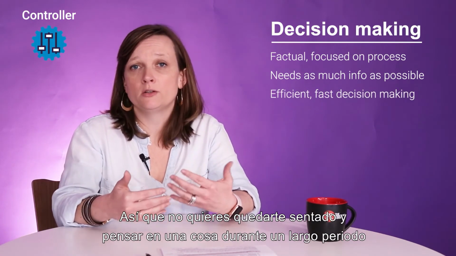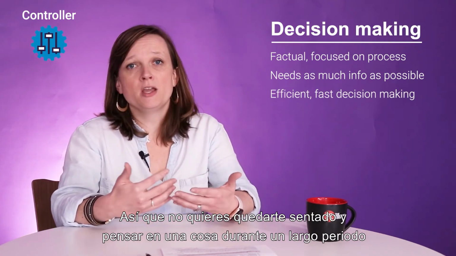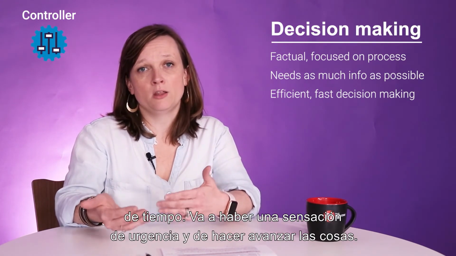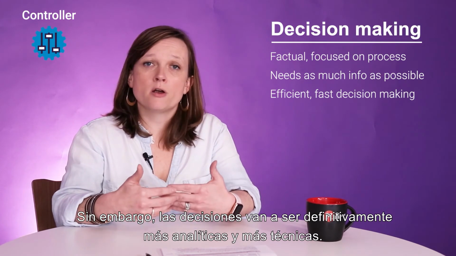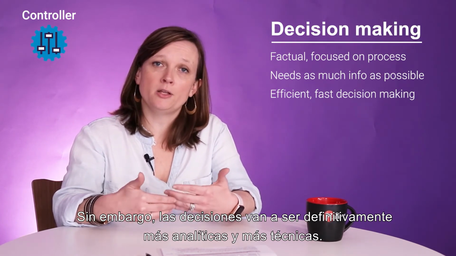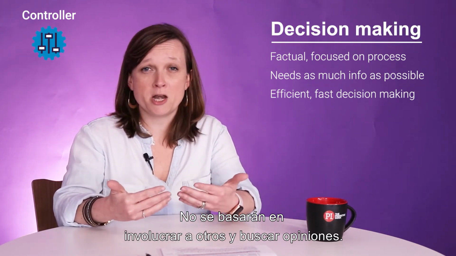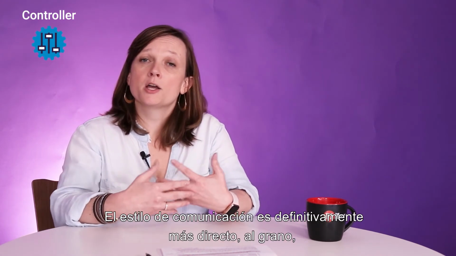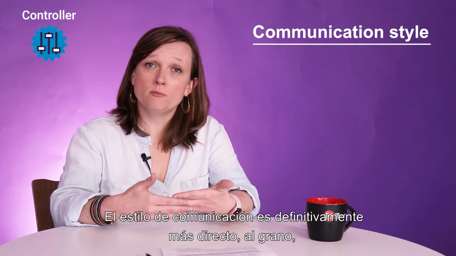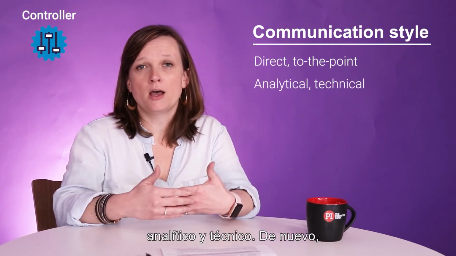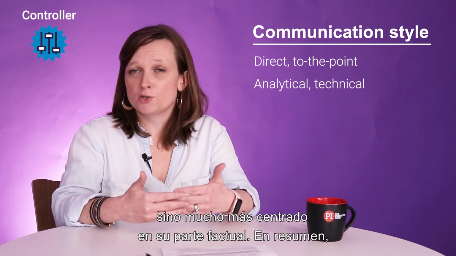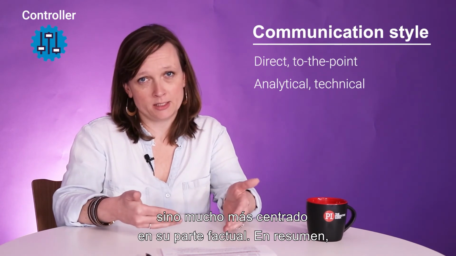So you don't want to just sit around and think about one thing for a long period of time. There is going to be a sense of urgency in moving things along. Decisions, though, are definitely going to be more analytical and more technical. They're not going to be about involving others and seeking opinions. Communication style is definitely more direct and to the point, analytical and technical. Again, not necessarily about the social side of things, much more about the factual side of things.